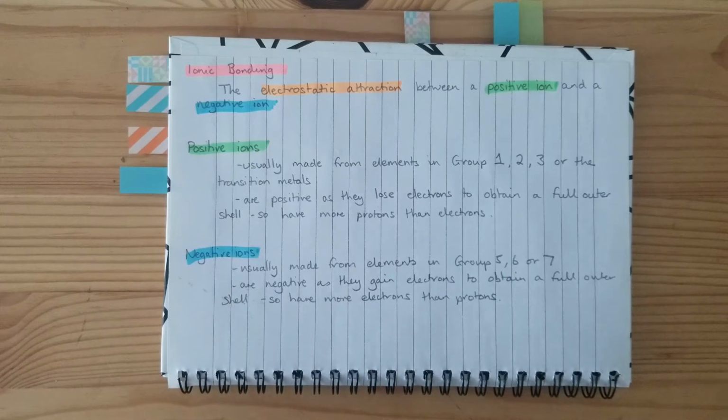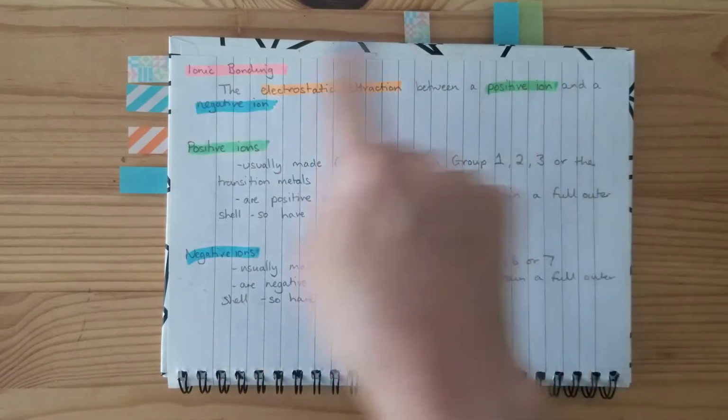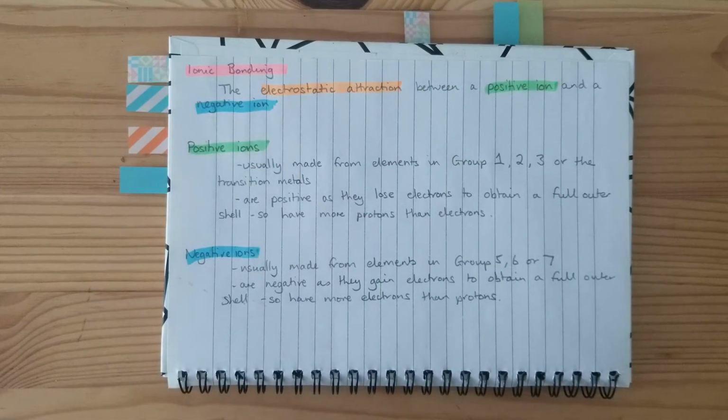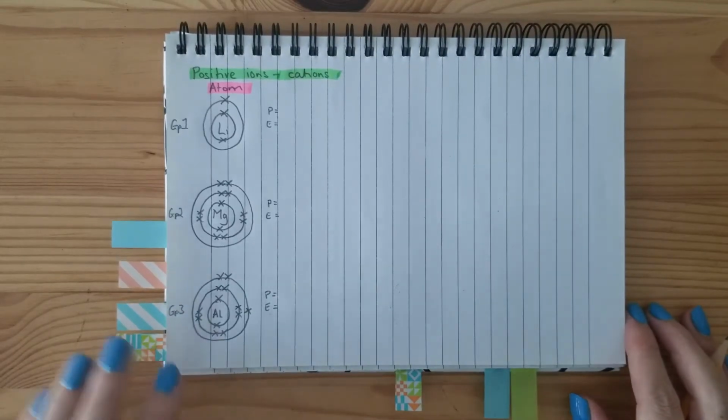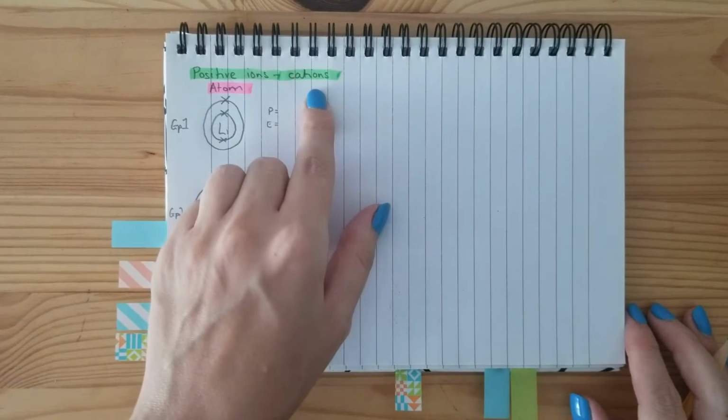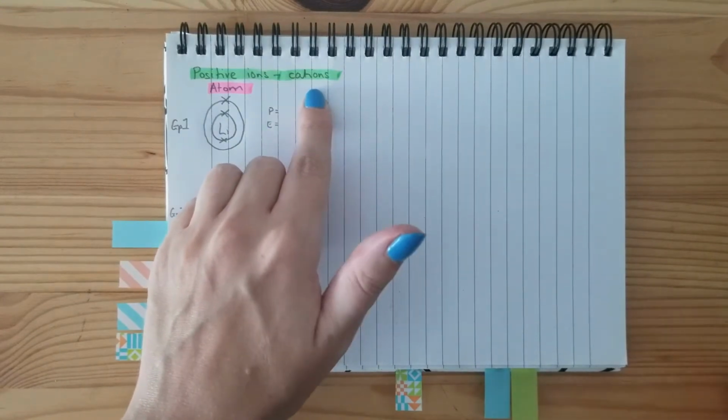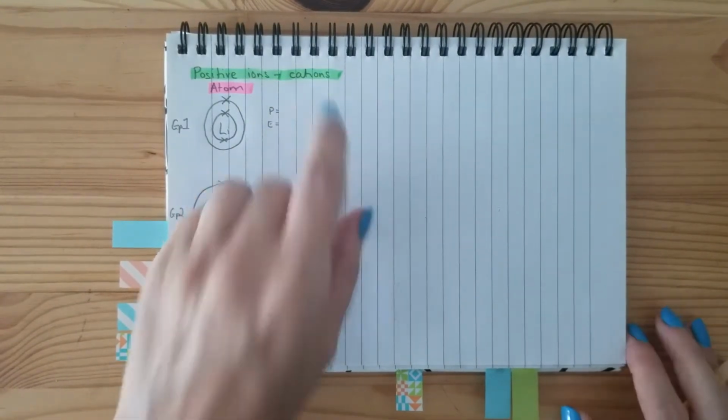But the shortest sentence you could write in your GCSE exam for a definition would be the electrostatic attraction between a positive ion and a negative ion. Okay, so let's talk about positive ions first. Positive ions are often called cations because they are positive. Terrible pun, but it helps you remember.